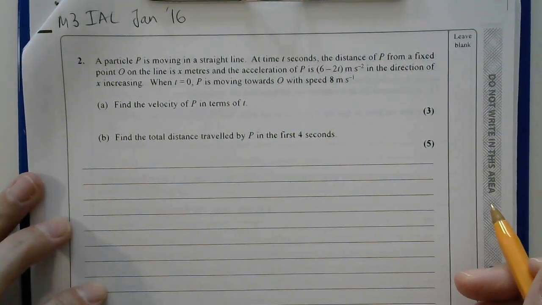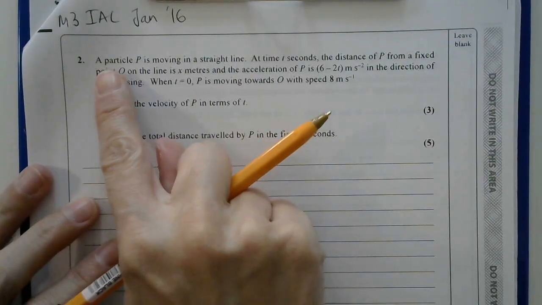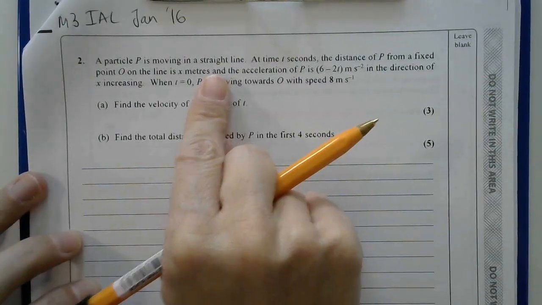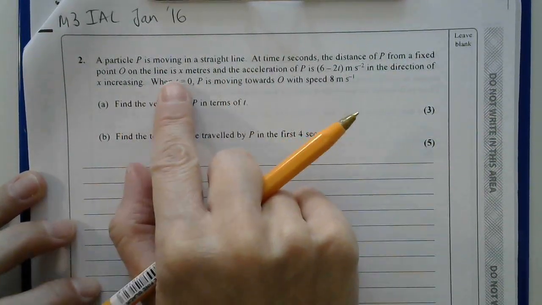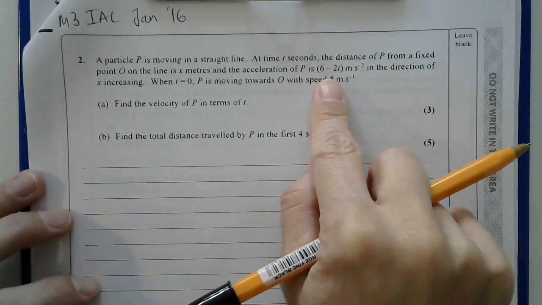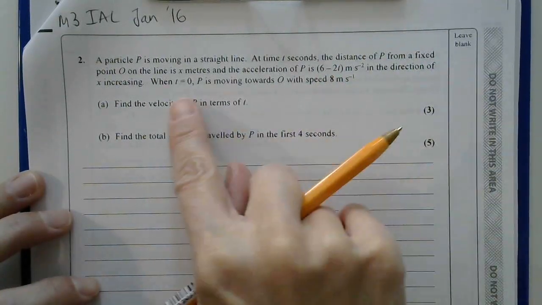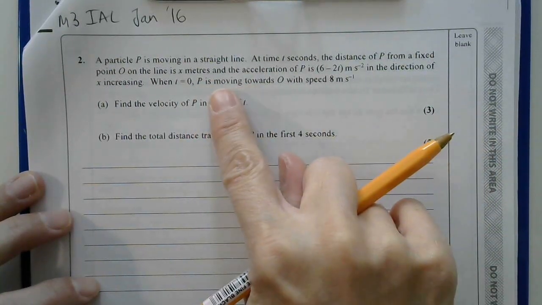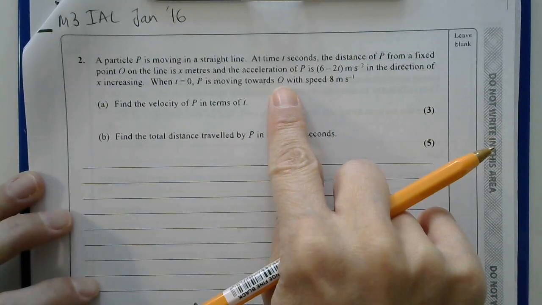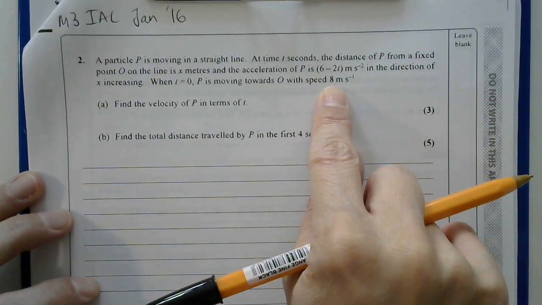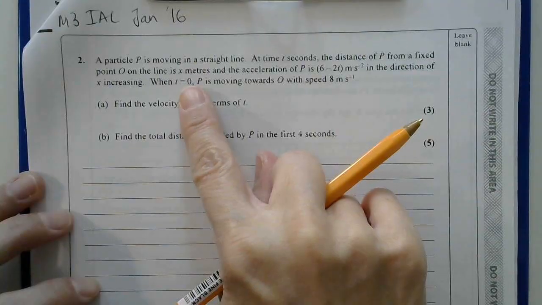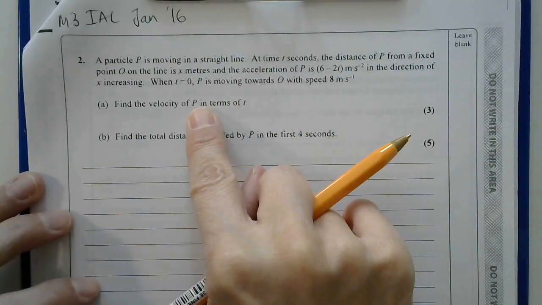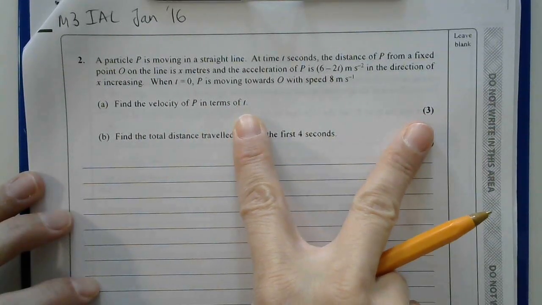This is question 2. A particle P is moving in a straight line at time t seconds. The distance of P from a fixed point O on the line is x meters and the acceleration of P is this expression in the direction of x increasing. So in other words, this is positive. When t is 0, P is moving towards O with speed 8. So that would mean that the velocity at that moment is -8. Find the velocity of P in terms of t, and this is worth 3 marks.